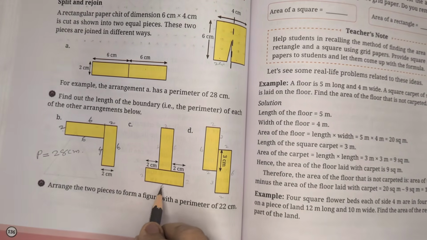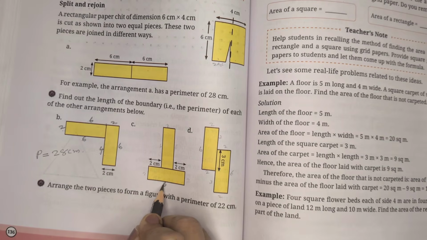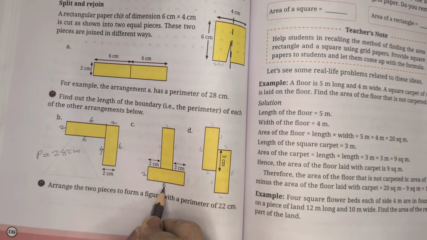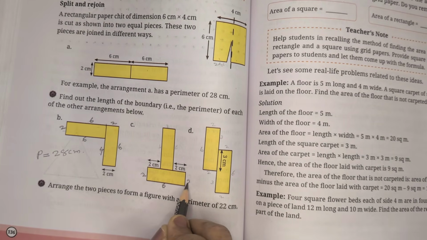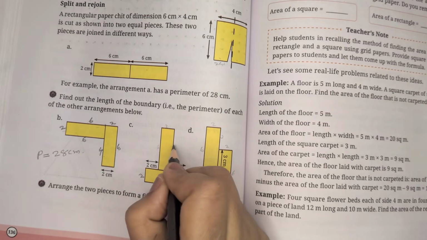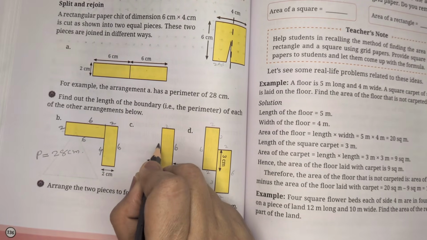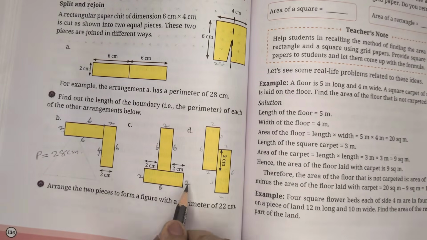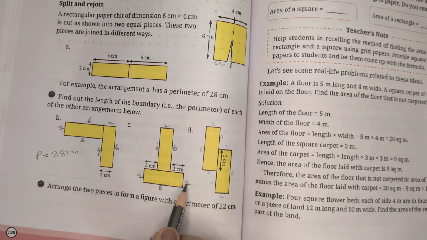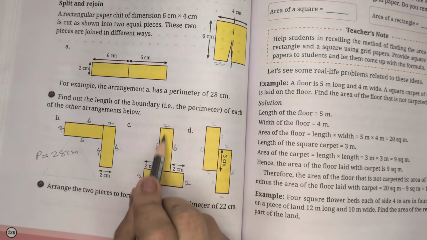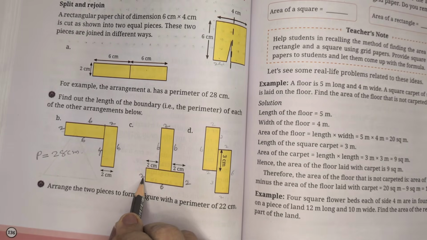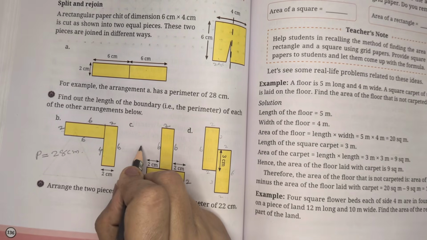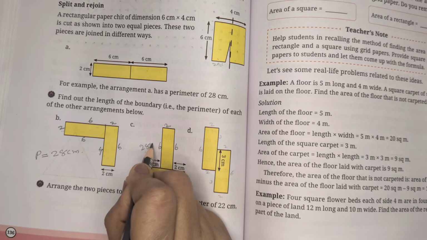In this figure, same way, that rectangle is here length 6 centimeter, width is 2 centimeter. And the same rectangle, so second piece. Here width is 2. Adding all these sides, 6 plus 2 plus 2 plus 6 plus 2, 6, 2, 2. Here also we will get 28 centimeter.